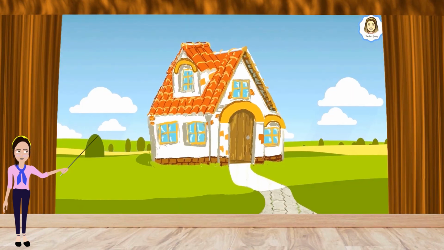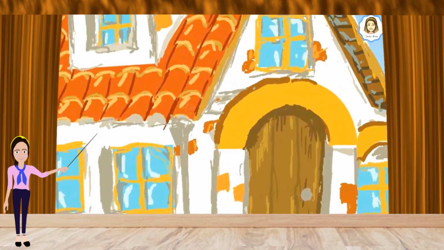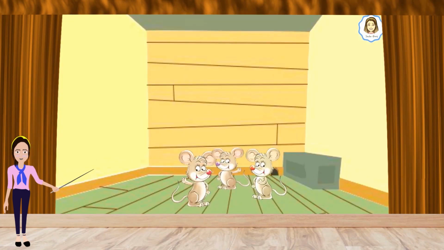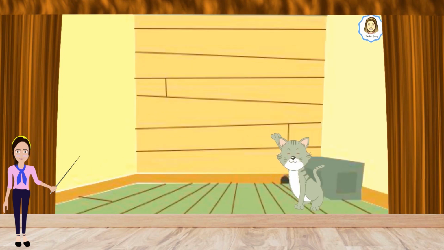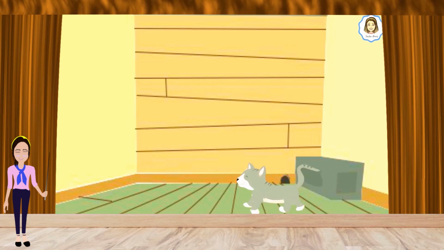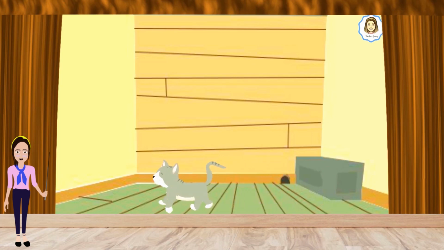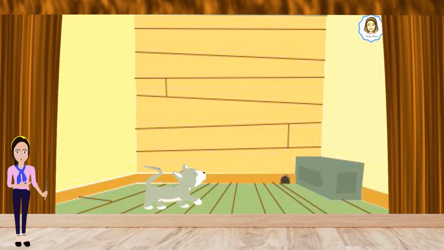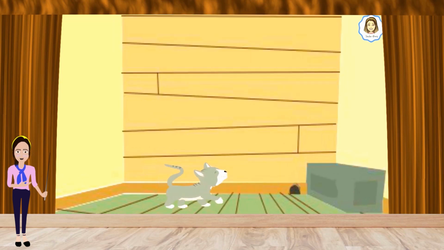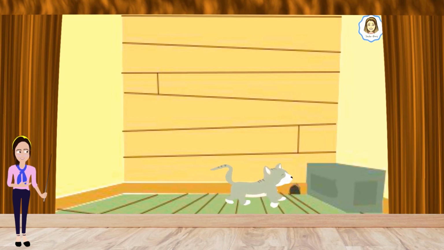A long time ago, there were 3 little mice that lived in a big house. They had an enemy, Pat the cat. Now Pat the cat was a watchful cat. She watched the house so closely that the 3 mice could hardly go out from their small hole. They could not look for tasty food to eat.